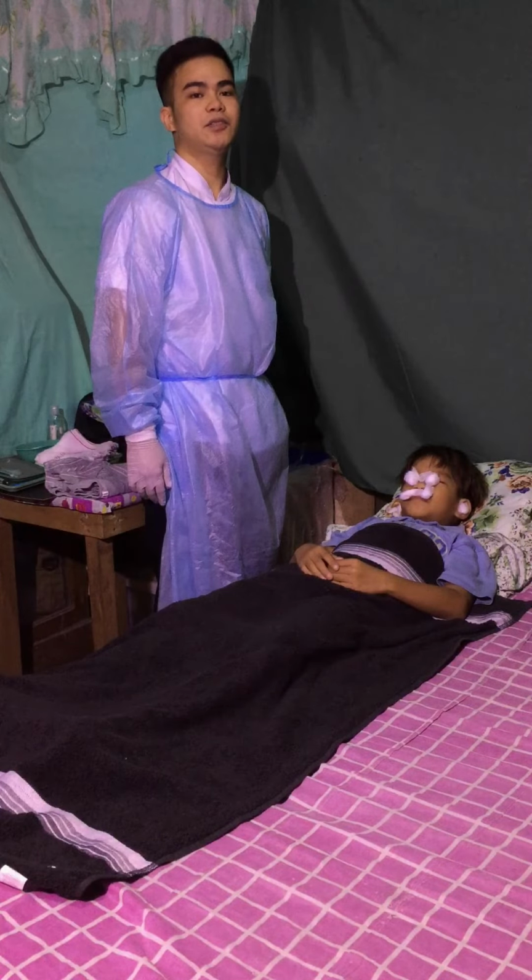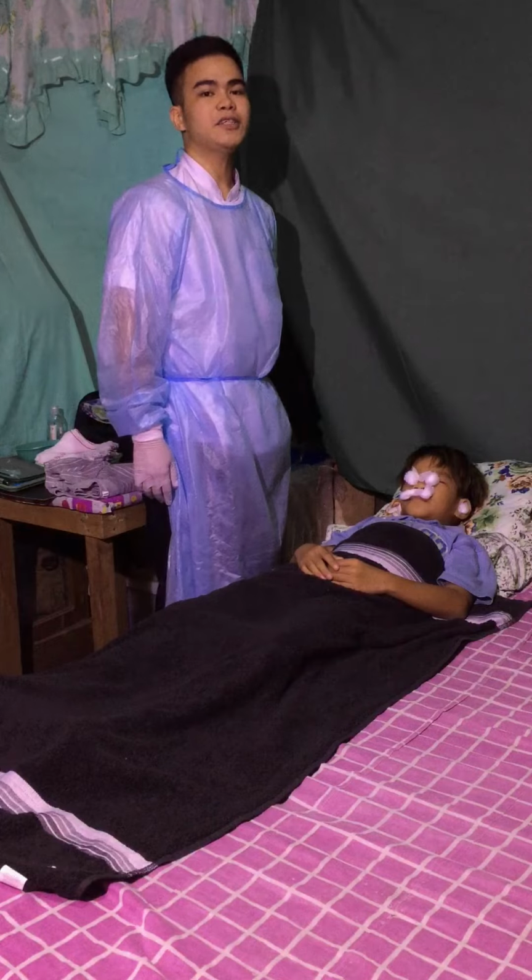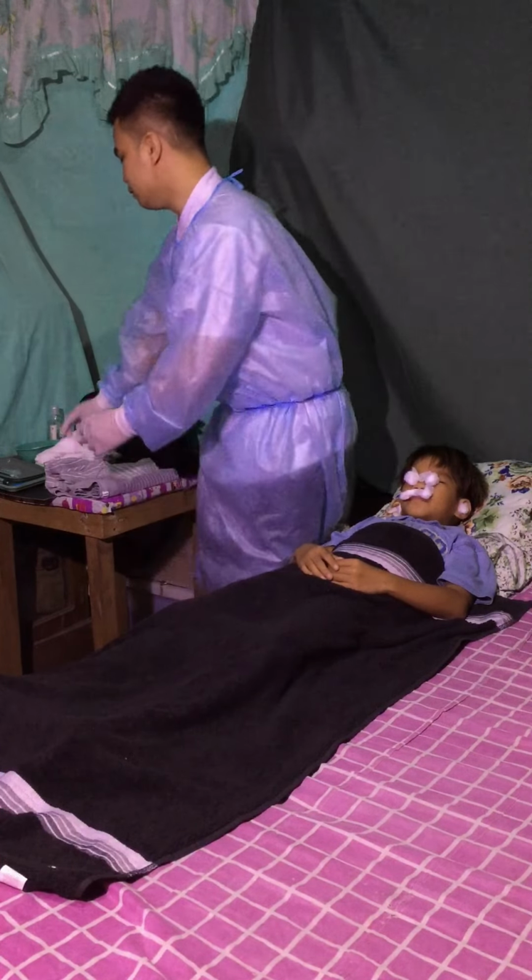Then, secure the patient's jaw with a cravat. This is to prevent the mouth from opening.